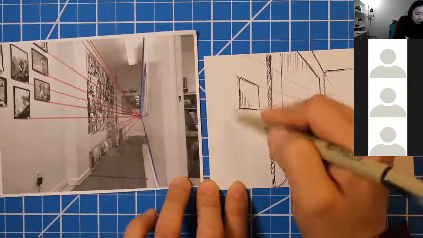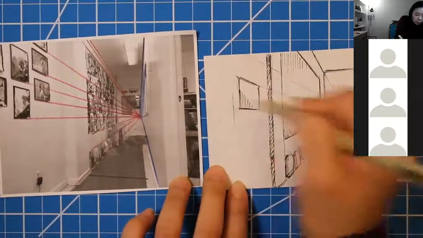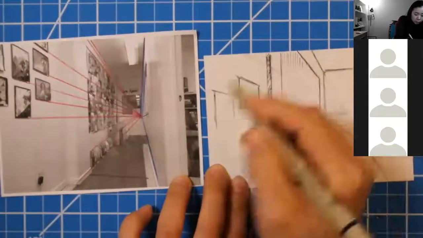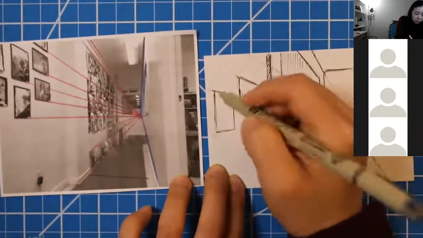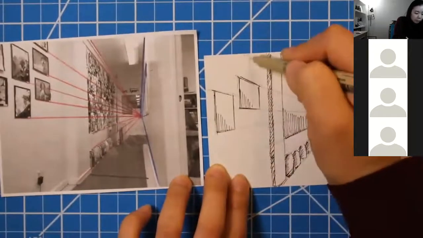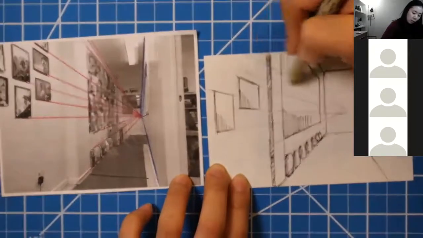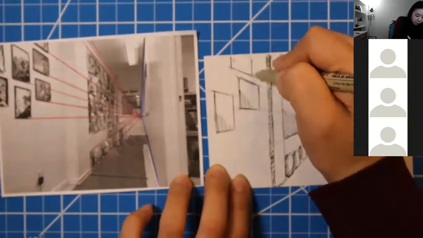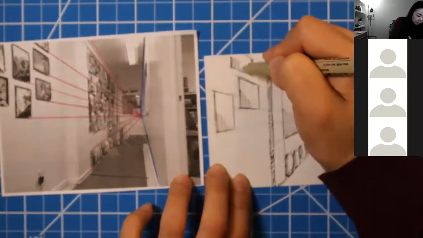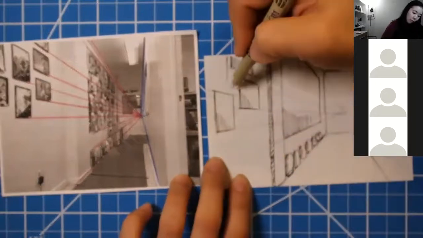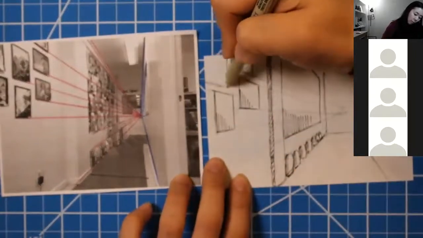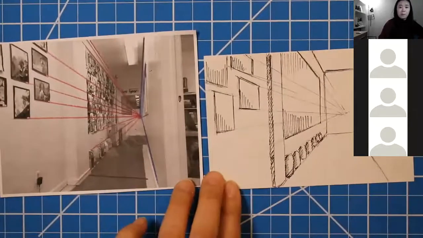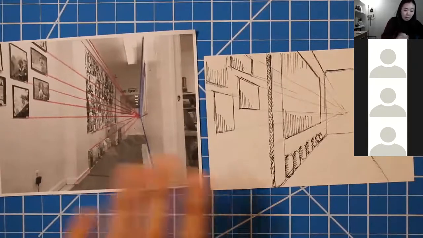And maybe I will need one more line here. And here's another artwork. See, it's done. The left side is done.